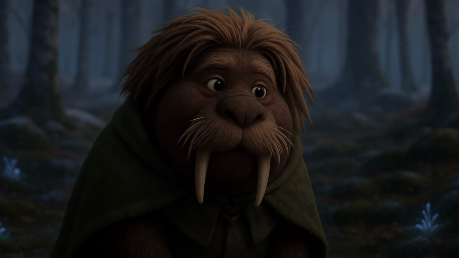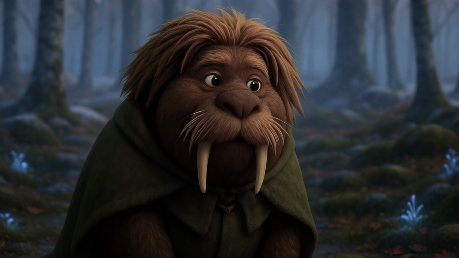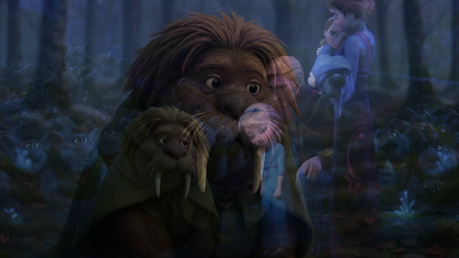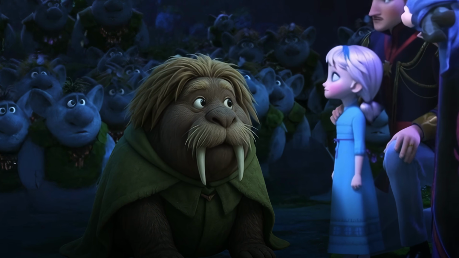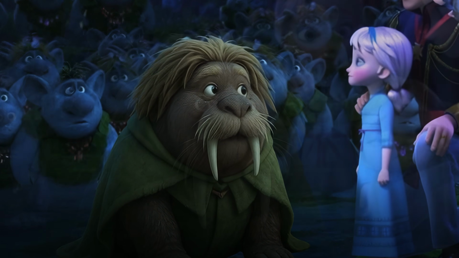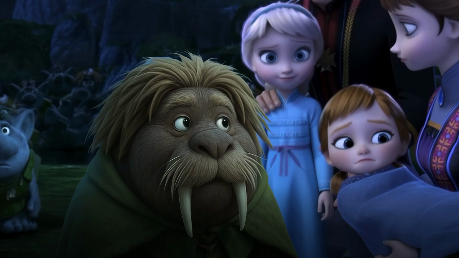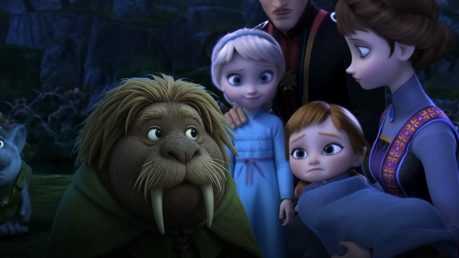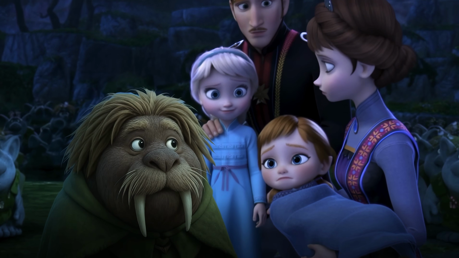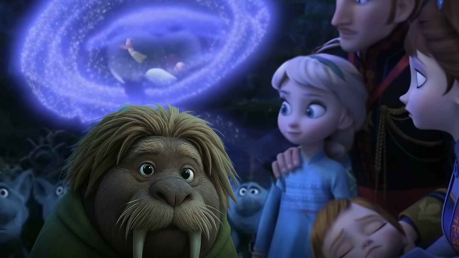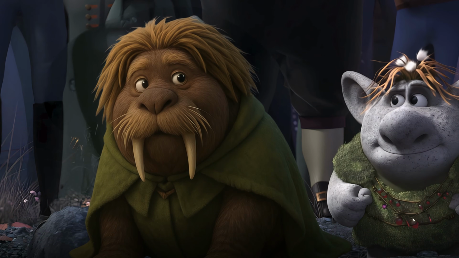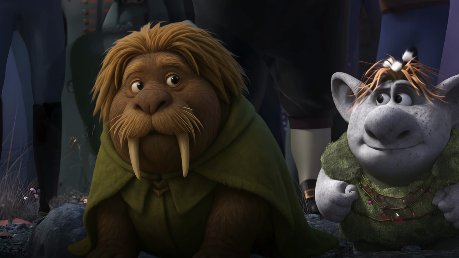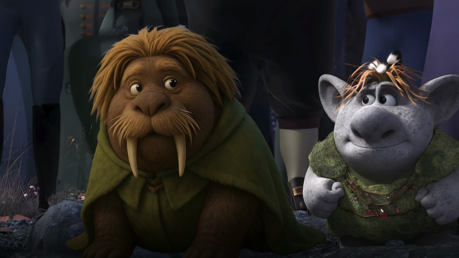If Grandpappy was a walrus, he'd still be the wise and ancient keeper of stories. When Anna is hurt, Walrus Pappy would appear from the snowy mist, calm and thoughtful. He wouldn't rush, just speak with that same quiet wisdom that makes everyone stop and listen. He'd still use his magic to show the past and guide the future. Powerful, peaceful, and full of mystery. He's the perfect walrus.